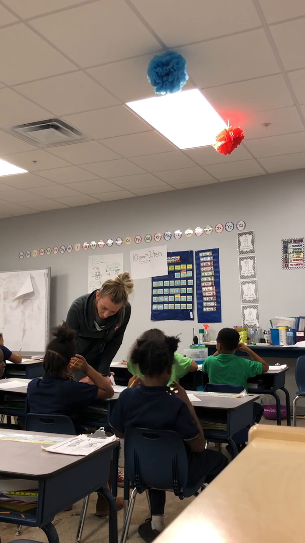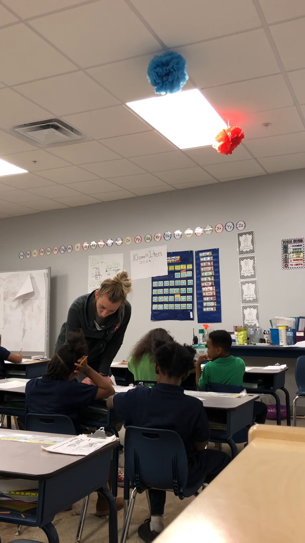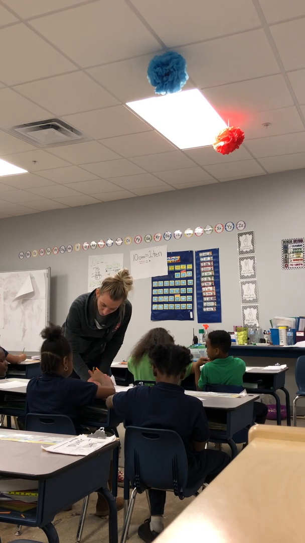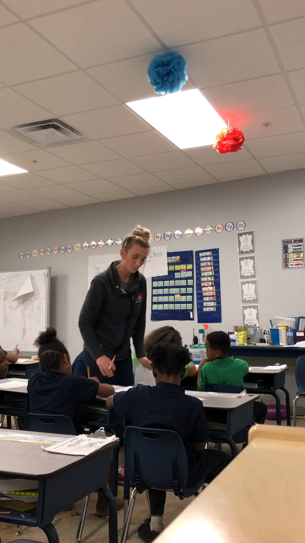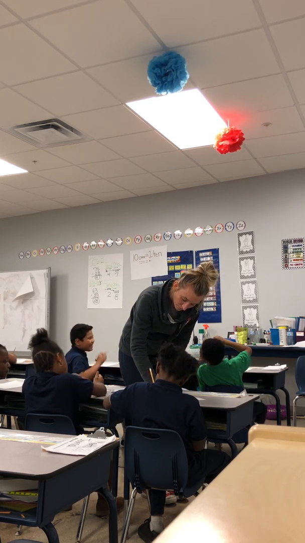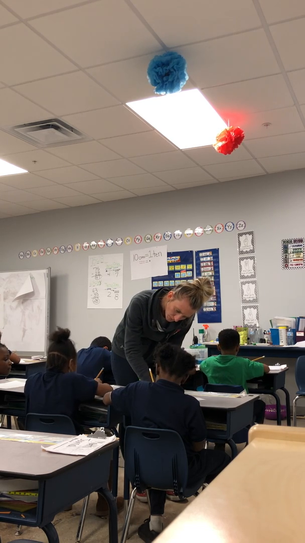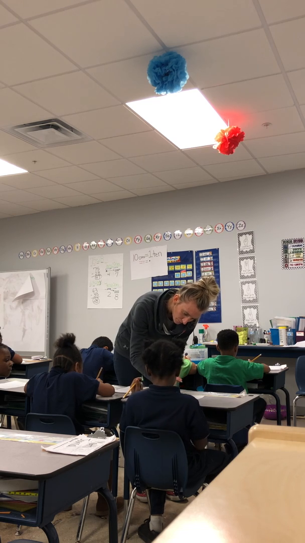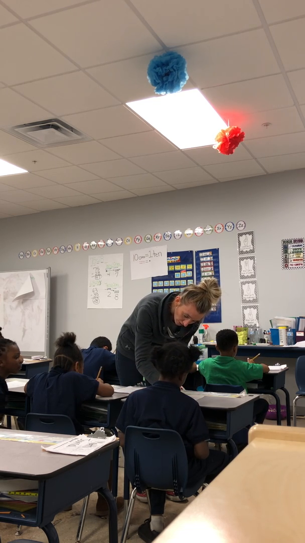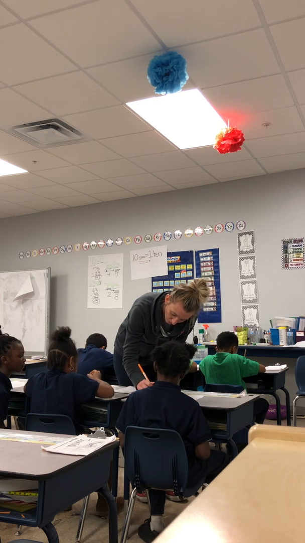How many 10s are in 34? 3? Yes, so why would you do 4? Okay, good job. So far, you have everything correct in your place value chart.